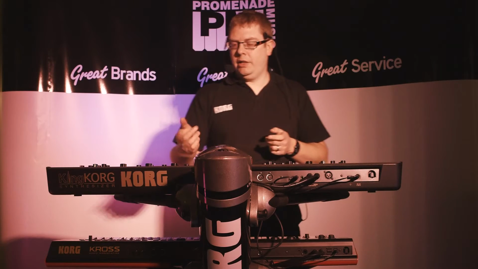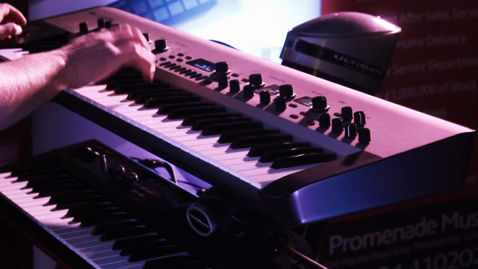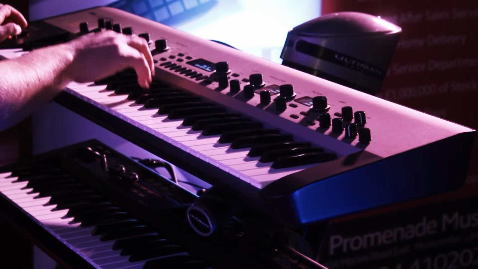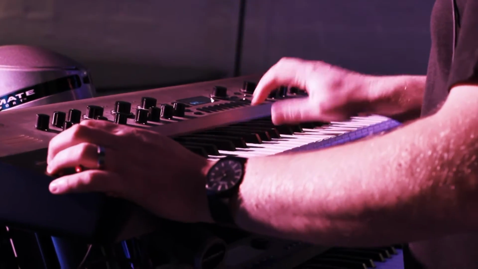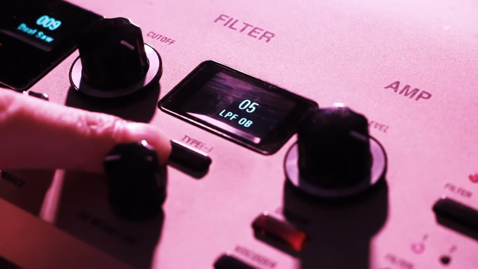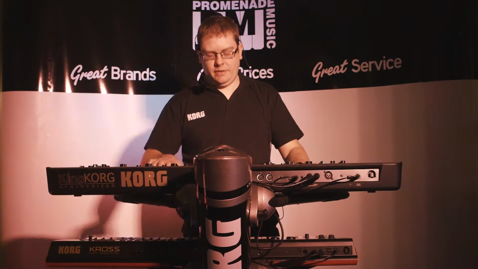Other filters we've got in here, Prophet 5, more of a kind of brighter, fizzier kind of filter. And of course the classic Oberheim synth from the 80s.